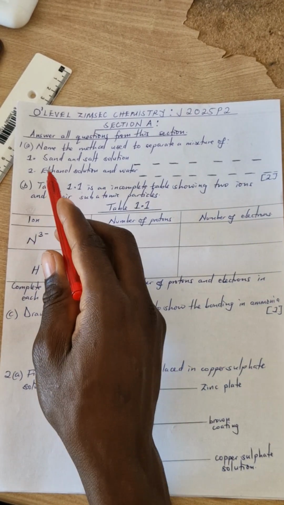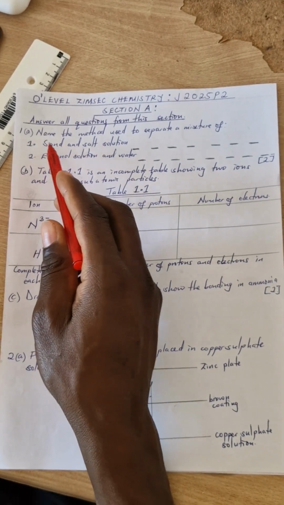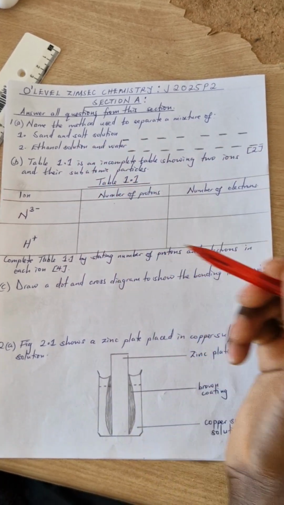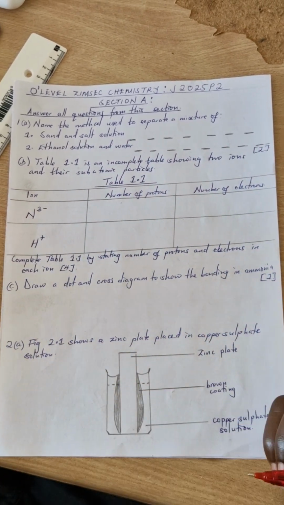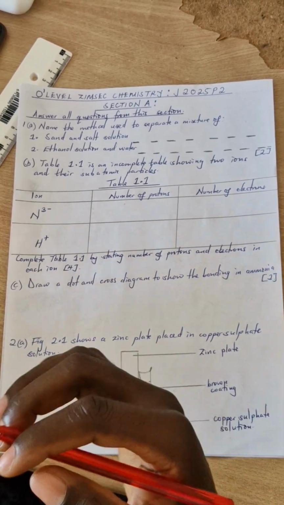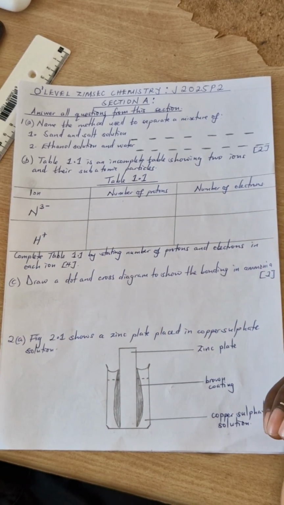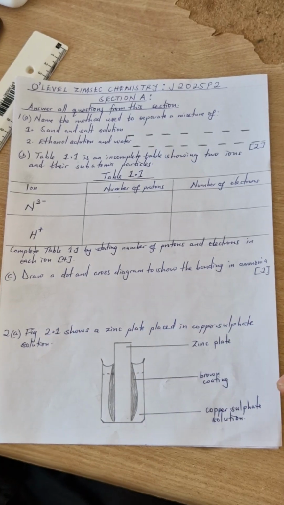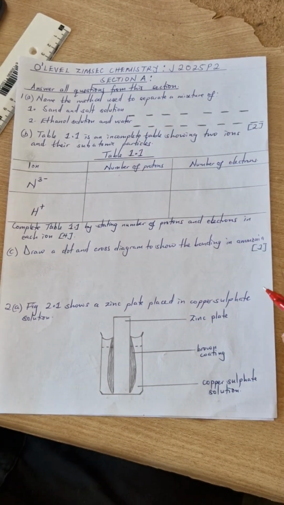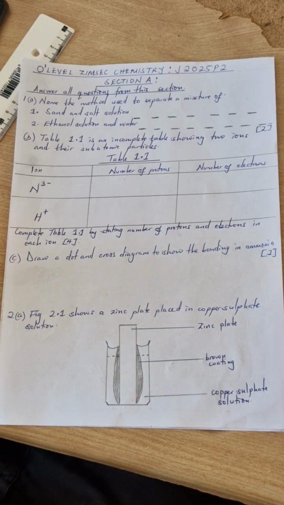Sand is a solid substance, but salt solution is dissolved, which means it's in liquid form. So we are going to separate a liquid and some solid particles, so we are going to use the filtration method. That's the solution for the first one, filtration.